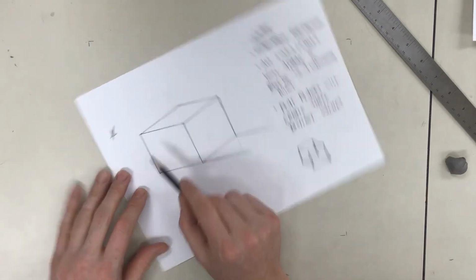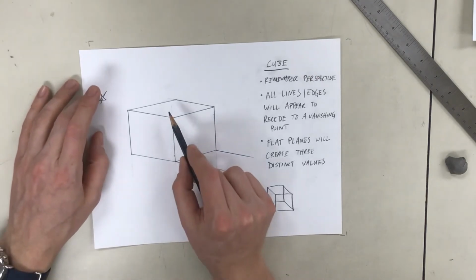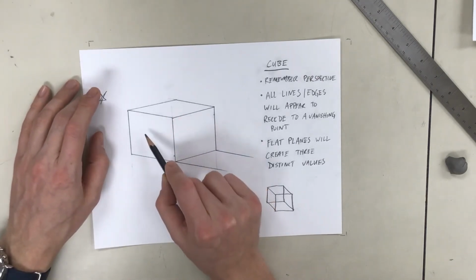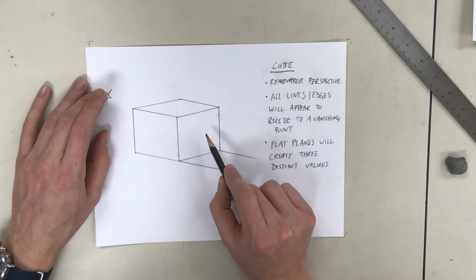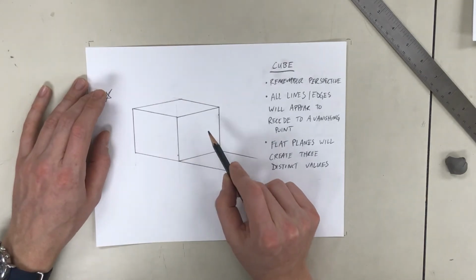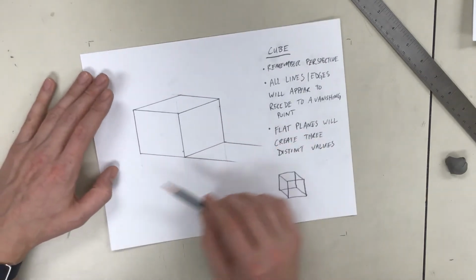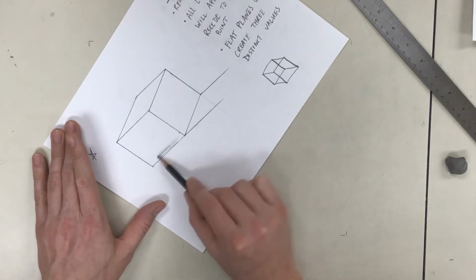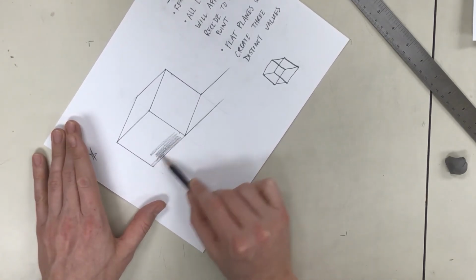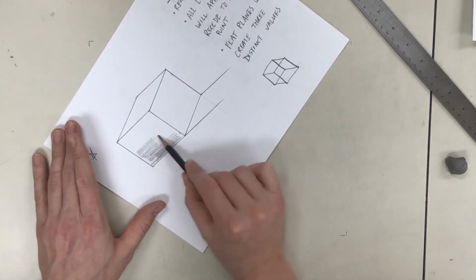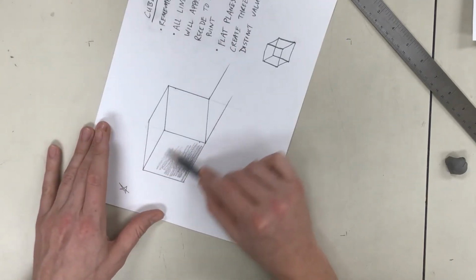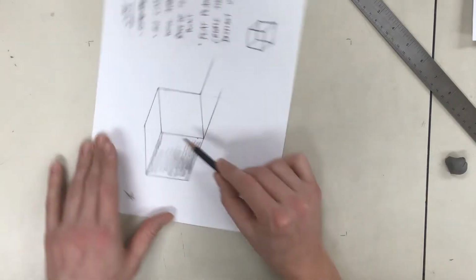This side's going to be a medium. With our light source being in the top left, the top is going to be blank white, the left side's going to be a medium, the right side's going to be dark. So I'm going to go through the shading fairly quickly. You guys know how to shade. You have done this before. There are techniques that you can use to make sure that your shading looks smooth. Some of those include cross-hatching.